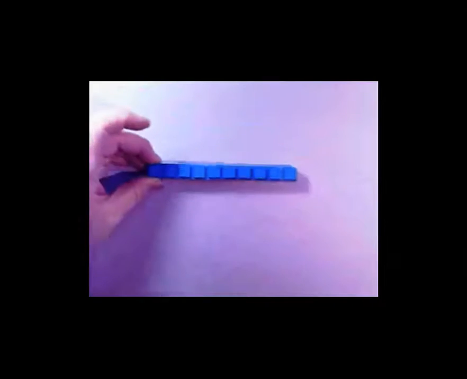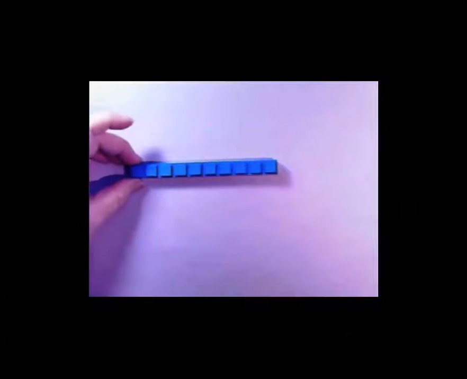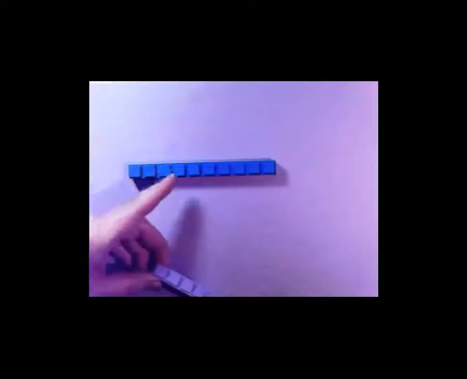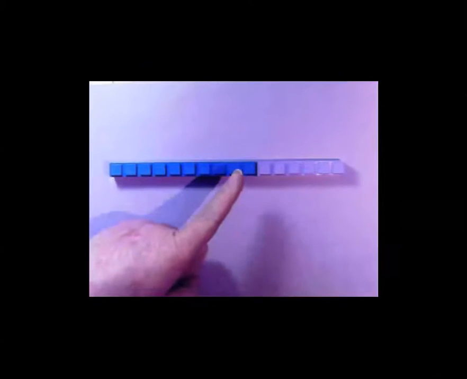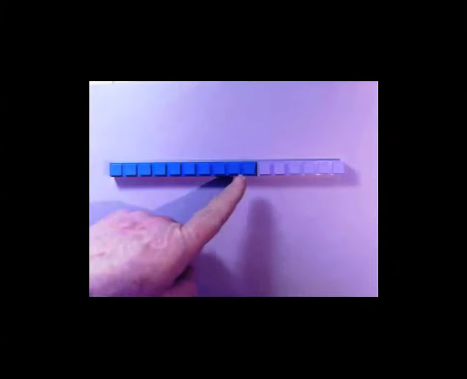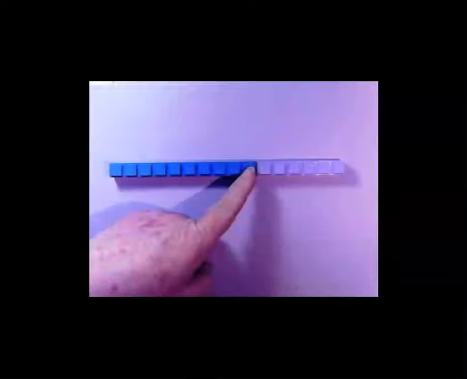Let's look at another one. Here's my 10 block again, and I think this time I'll make it a 16. So 1 ten and 6 ones is 16, and I would like to take 9 away. Let's look at it in a little bit different way. When I had the 9 block here, we know that it covered up all of these and it just left that 1 sticking out right there.